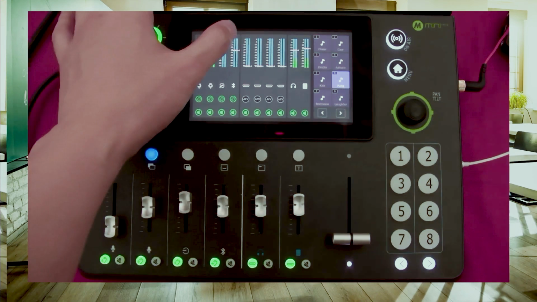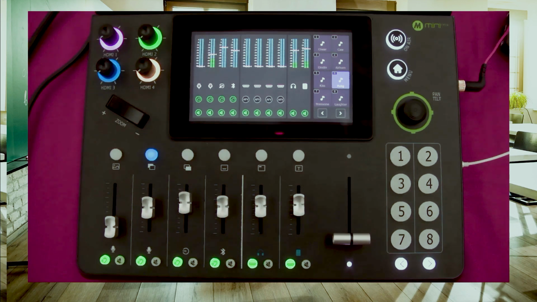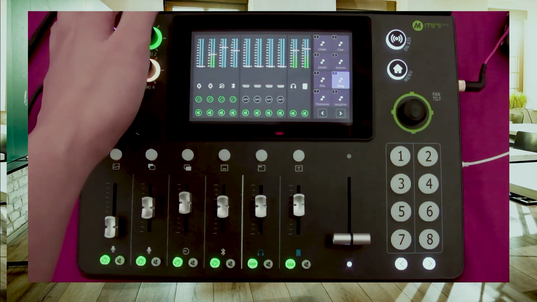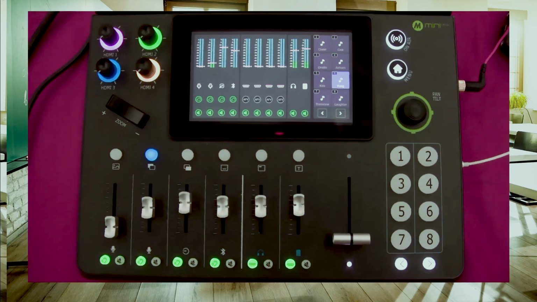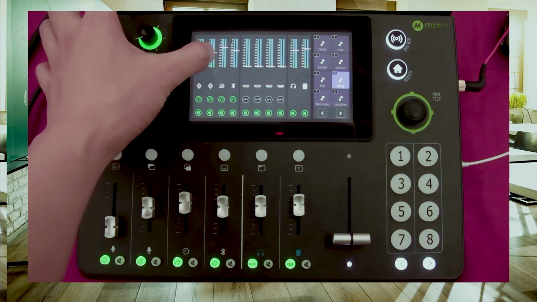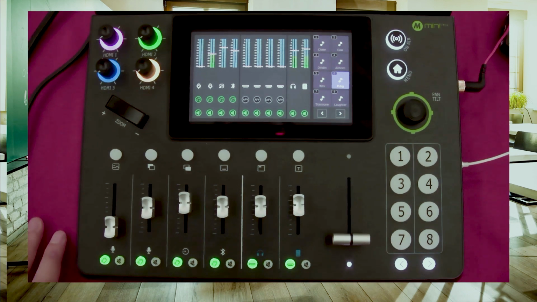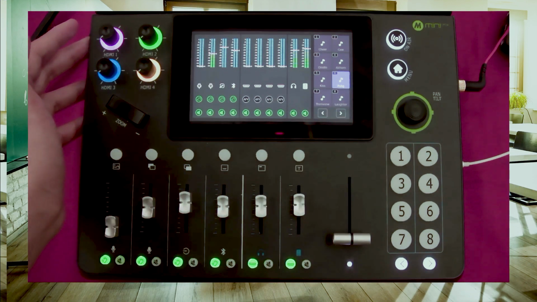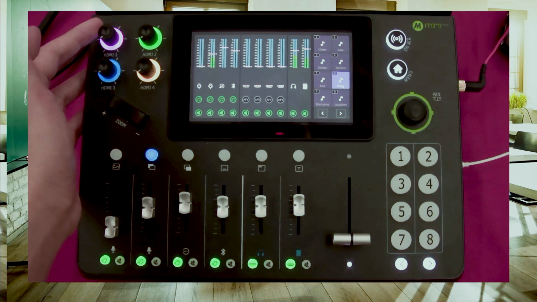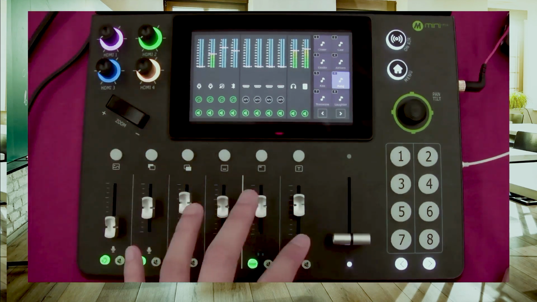So it gives you 2 ways to control the volumes. You can do it on the touch screen by moving the slider. This one is for my microphone. I slide it a little bit down, so my volume goes down. So you can use the touch screen, and you can also use the physical knobs and sliders here.